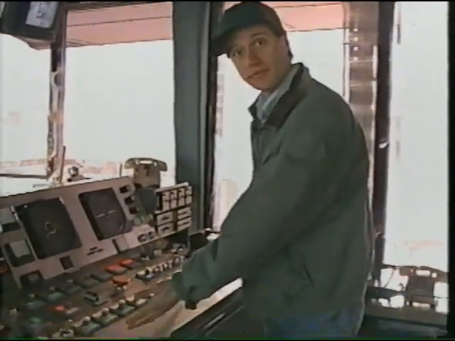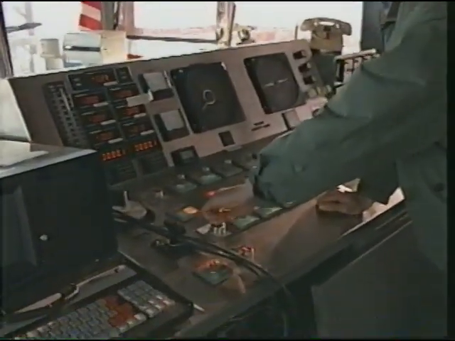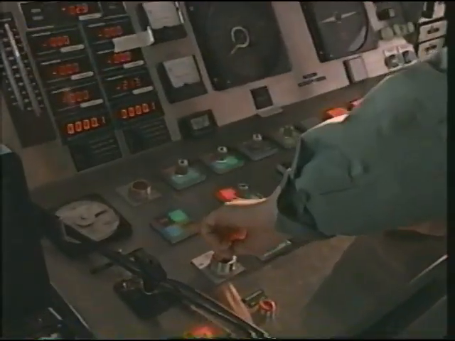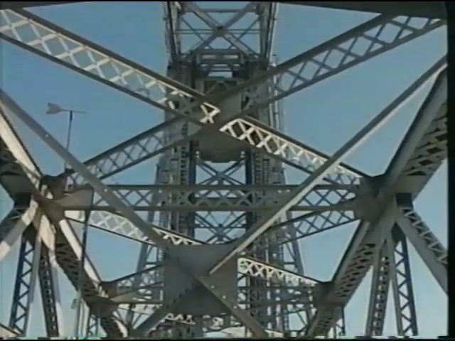We're in the pilot house in the aerial lift bridge in Duluth. And when the ships come into the Duluth Canal, the pilot house operator works on this board. This is how it works. You turn the key here, like that, and that starts the bell. Once the bell's going, then you can raise or lower the gates.